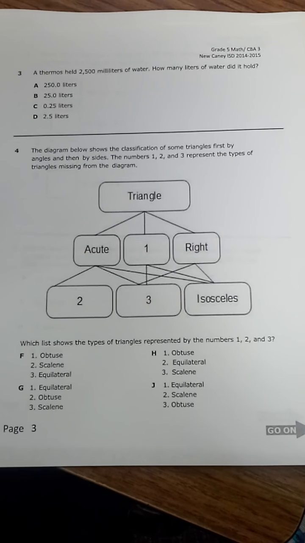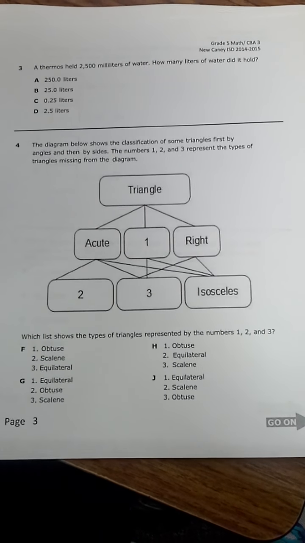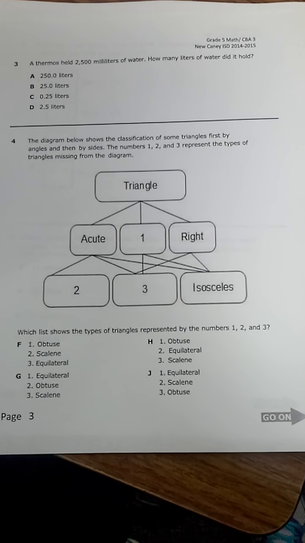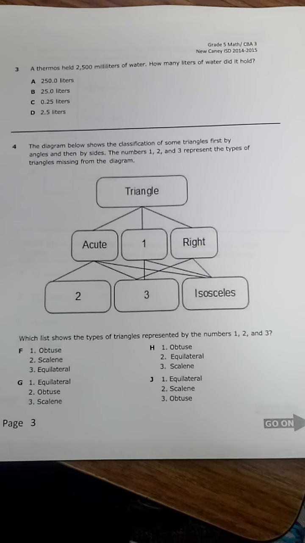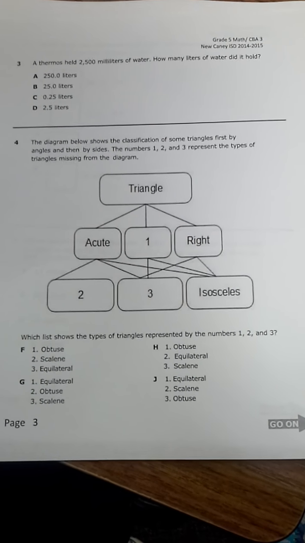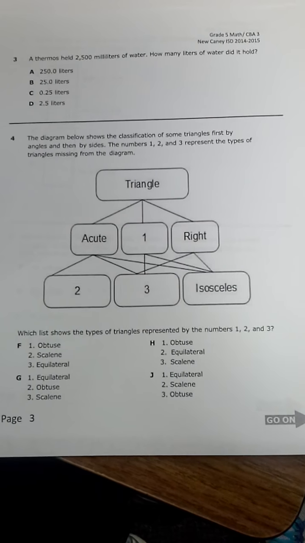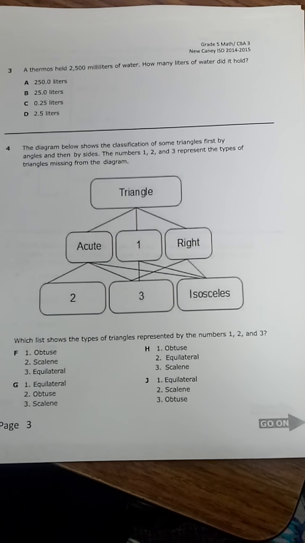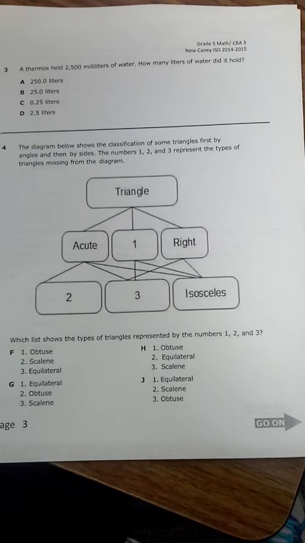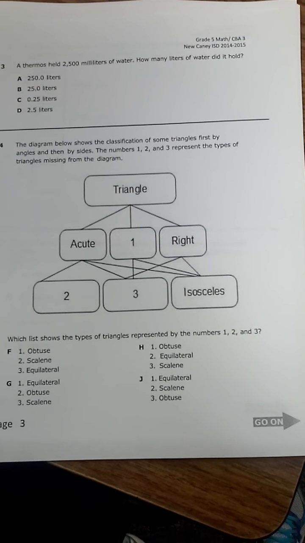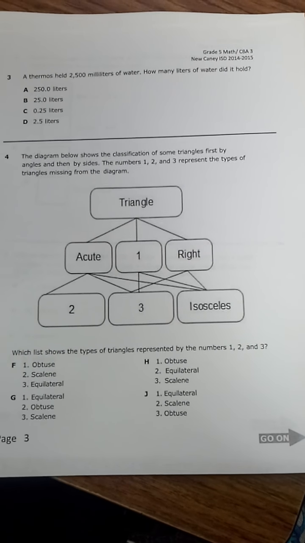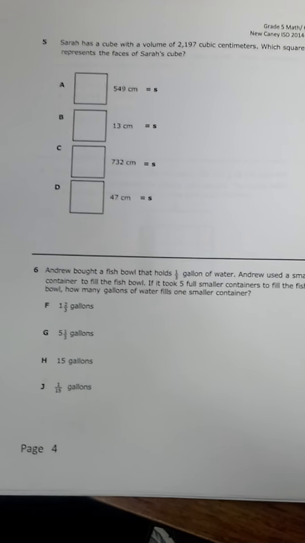F. 1 is obtuse, 2 is scalene, 3 is equilateral. G. 1 equilateral, 2 obtuse, 3 scalene. H. 1 obtuse, 2 equilateral, 3 scalene. J. 1 equilateral, 2 scalene, 3 obtuse.